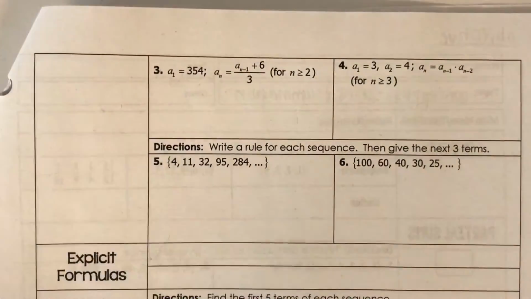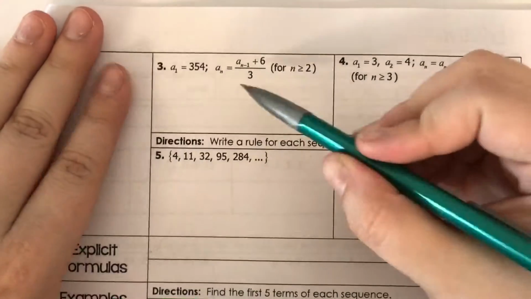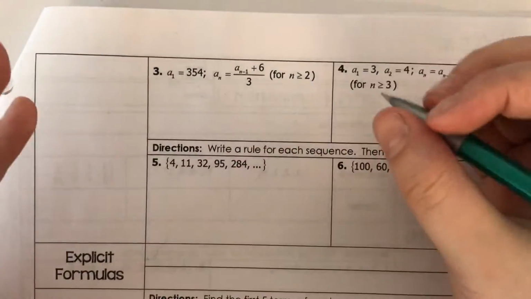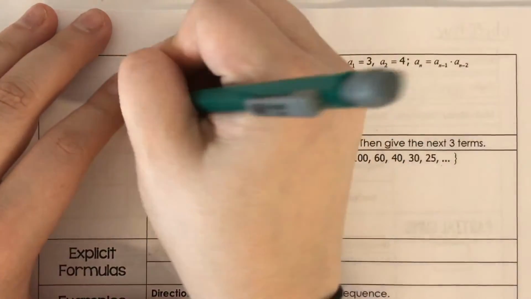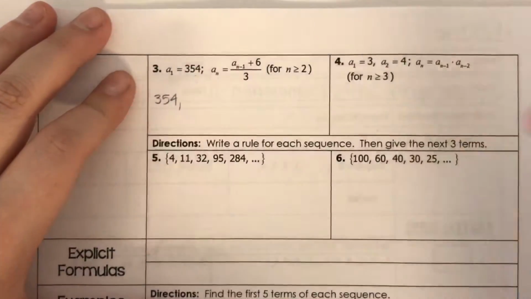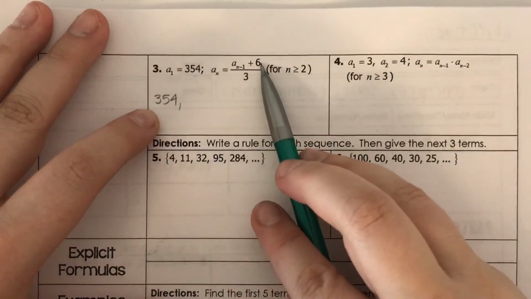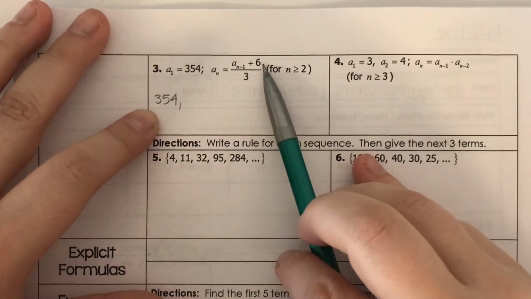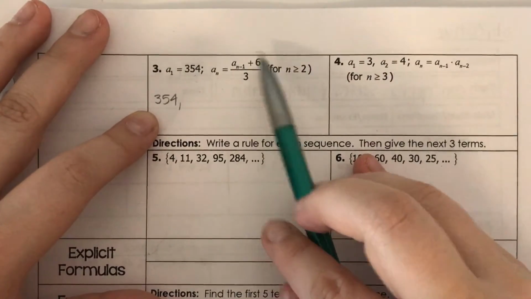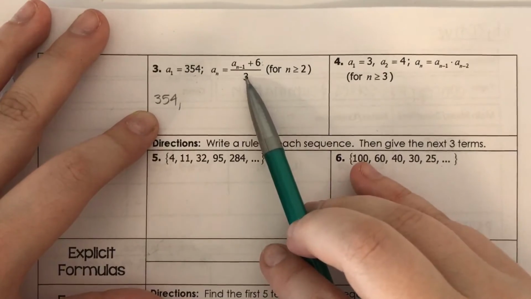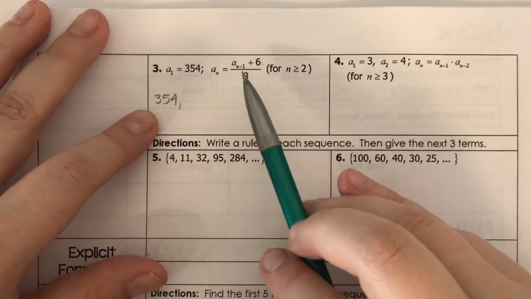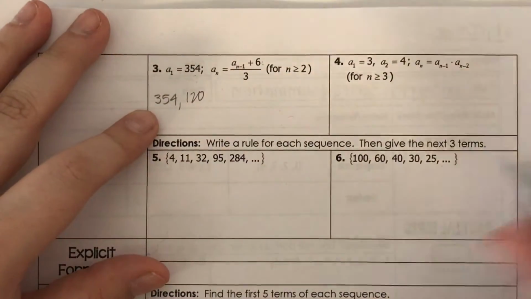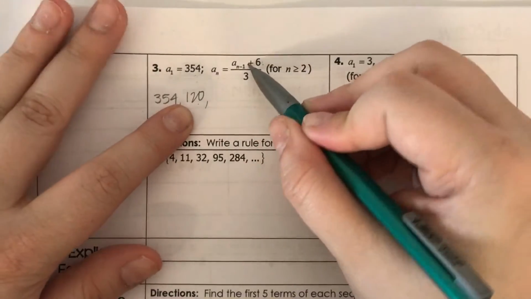Okay, so in number 3, again, they give us a formula. We're going to figure out the first 5 terms of the sequence. Our first term is 354. We're going to take this, add 6 to it, and then divide it by 3. So 354 plus 6 is 360. 360 divided by 3, well, 36 divided by 3 is 12, so just tack a 0 onto that, so that's 120. Okay? So now we're going to use this number in this sequence.